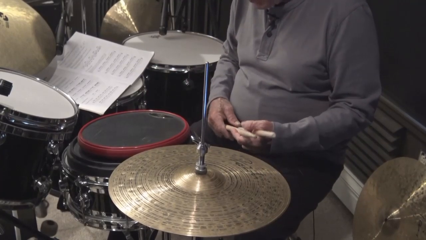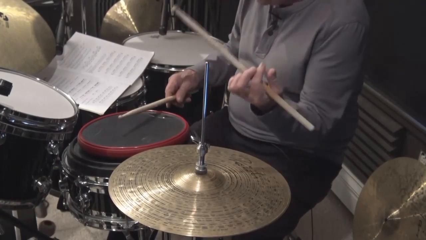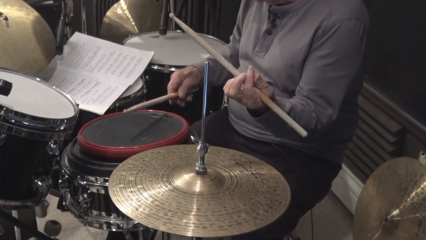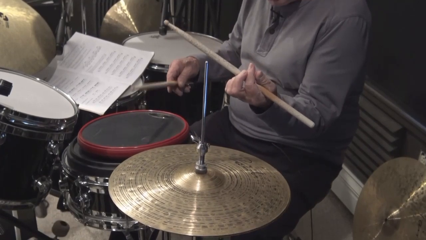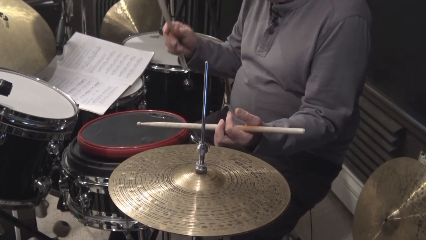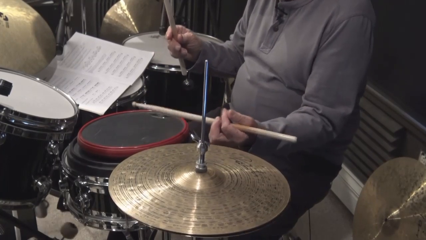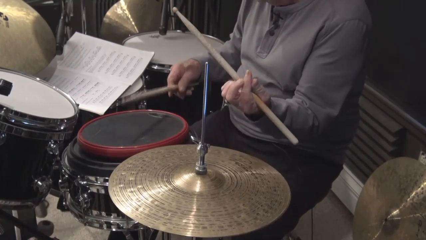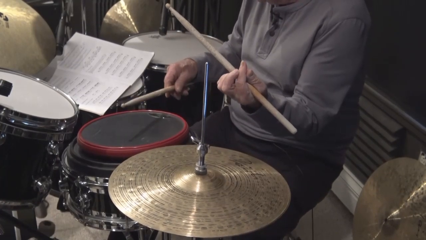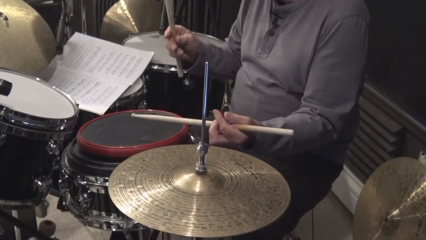Here we go. Quarter notes: 1, 2, 3, 4, 1, 2, 3, 4. Eighth notes: 1 and 2 and 3 and 4. Then sixteenths.